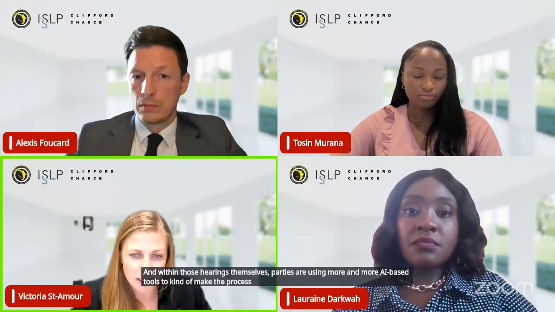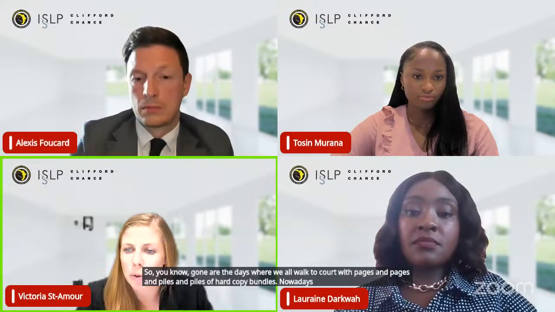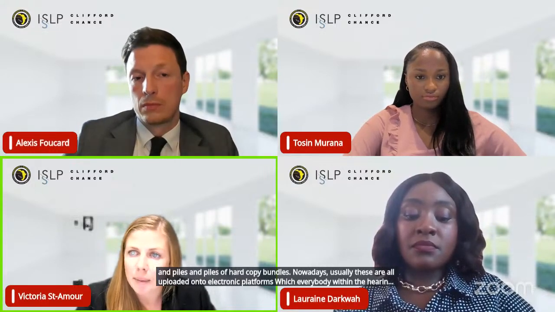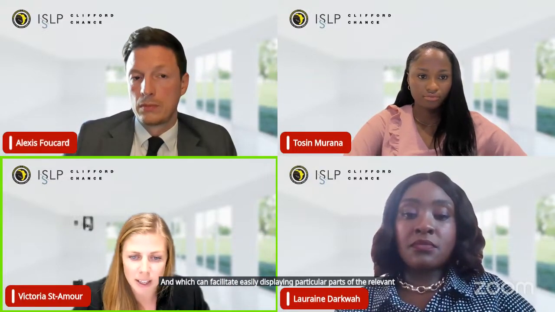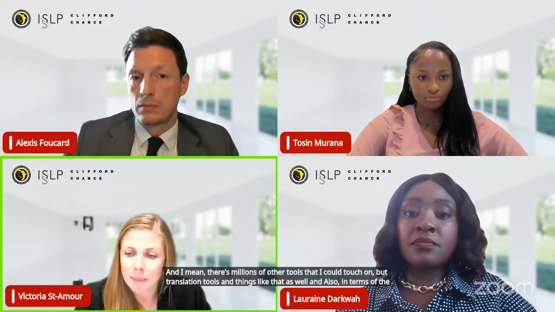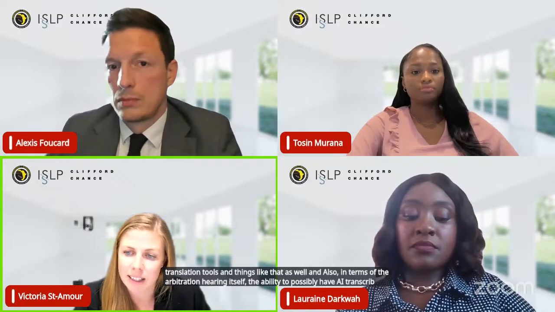the process more efficient. So, gone are the days where we all walk to court with piles and piles of hard copy bundles. Nowadays, usually these are all uploaded onto electronic platforms, which everybody within the hearing room has access to, and which can facilitate easily displaying particular parts of the relevant evidence that a party's referring to. There are millions of other tools that I could touch on, such as translation tools and things like that as well. And also in terms of the arbitration hearing itself, the ability to possibly have AI transcribers within a hearing, I think, is going to save a lot of money and time as well in the future.